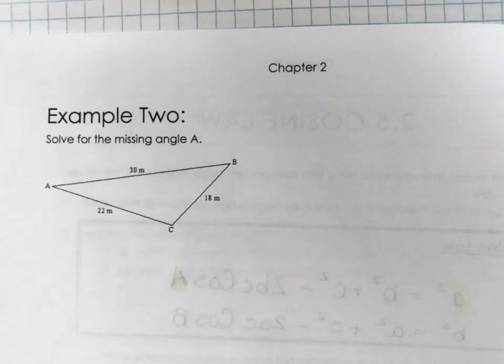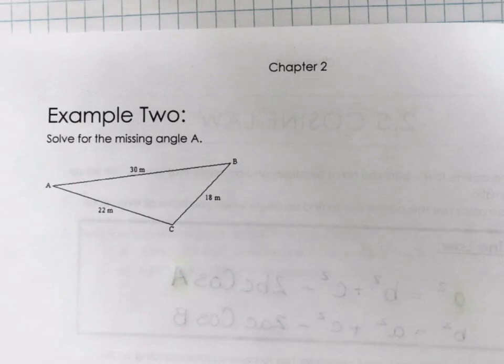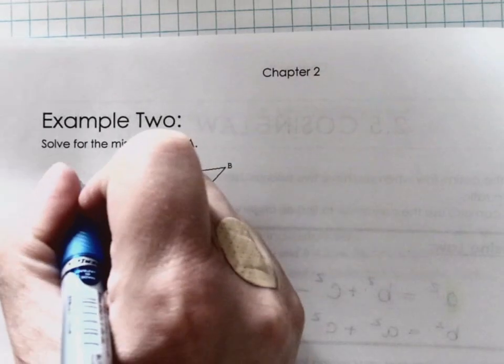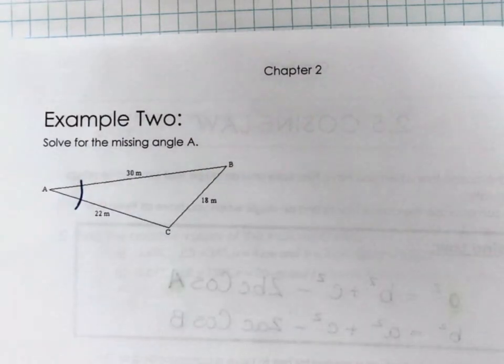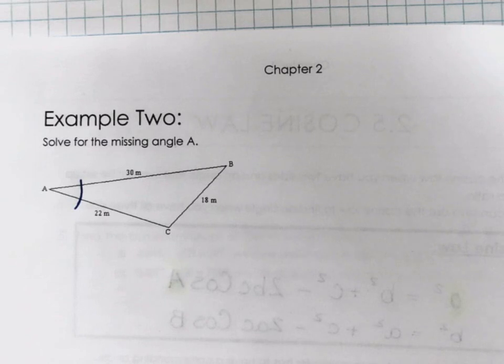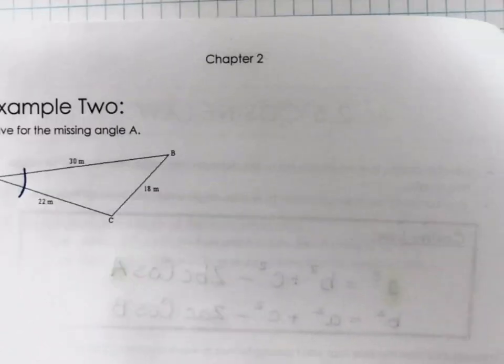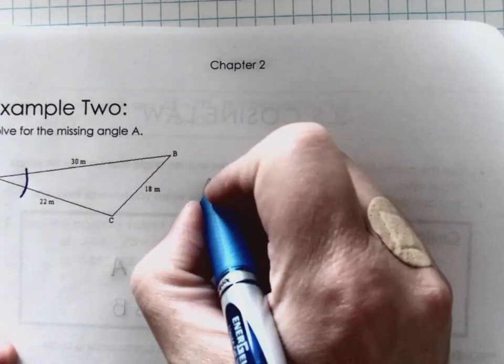Okay, we're solving for the missing angle A. This becomes a little bit more complicated, but it's just algebra, which isn't really that complicated. So you guys know that we're solving for that angle there. So what's the matching side to angle A? 18. Brilliant. Those are my earmuffs. So 18 and angle A are my earmuffs because they're my matching set.